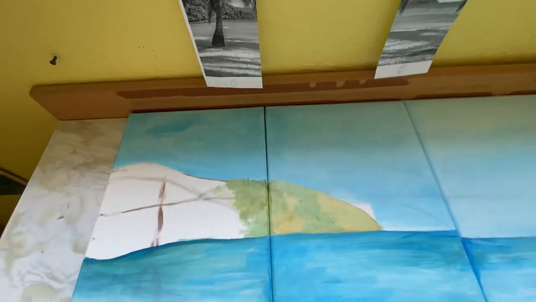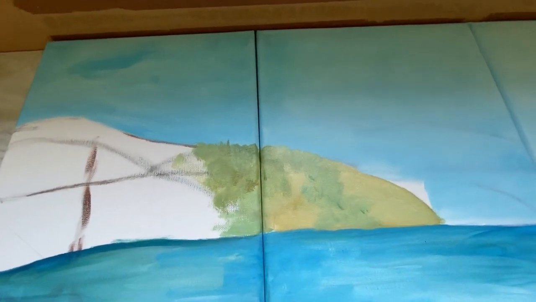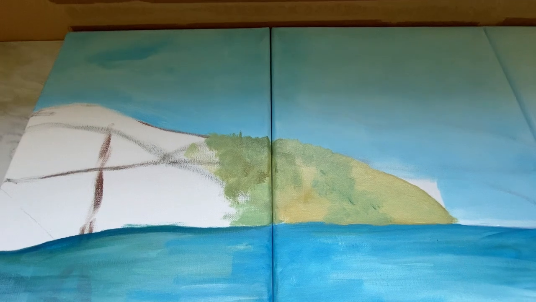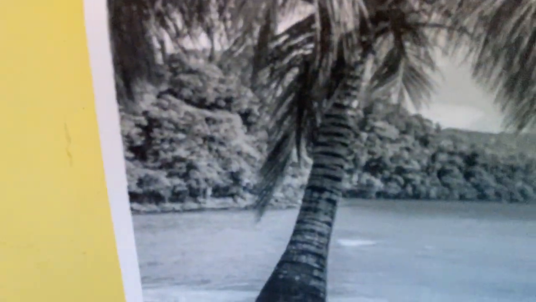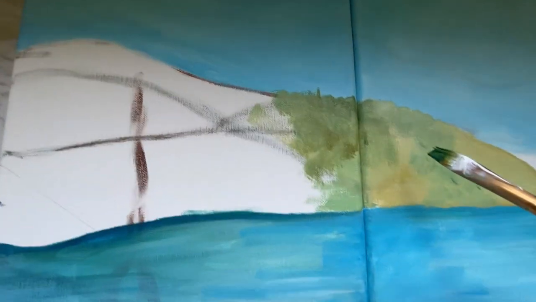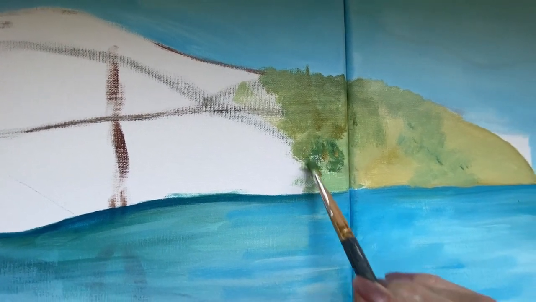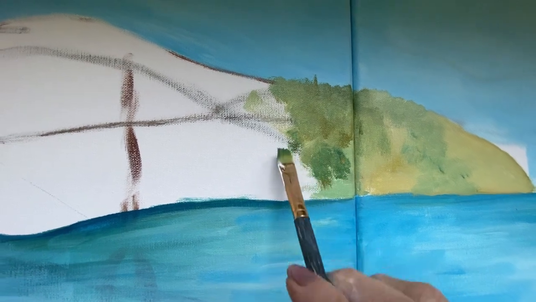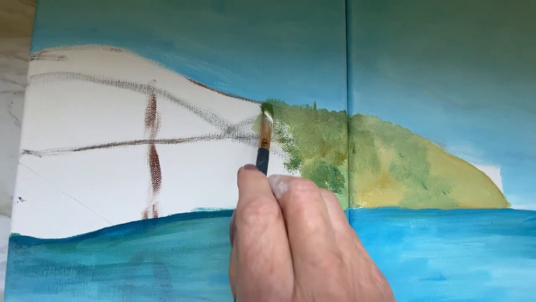Okay, now at first glance, you're going to see different colors because we're trying to scrub in some of the textures. As you can see, there's a lot of texture in that. Smooth in the back, textured out front. So the way I'm doing it is I'm pushing my brush in different spaces, creating texture.